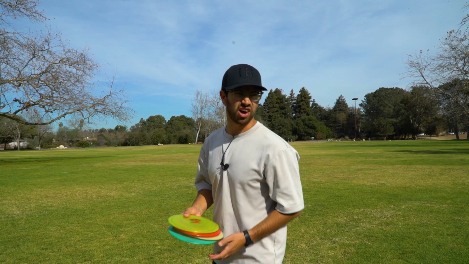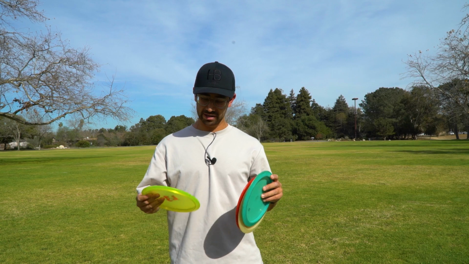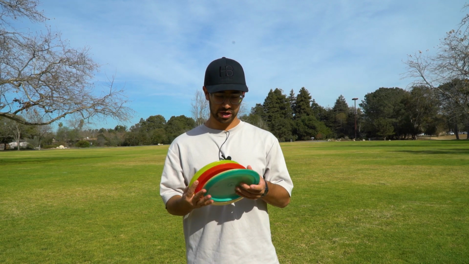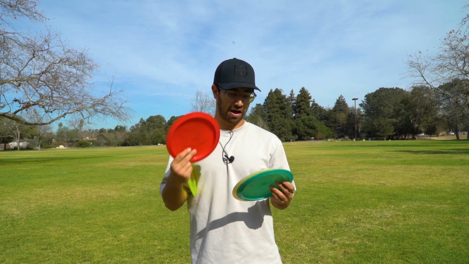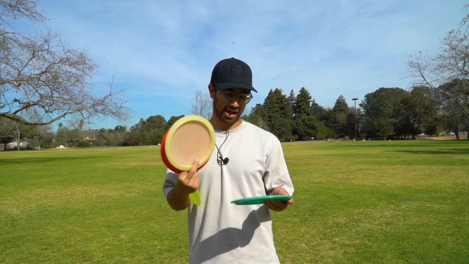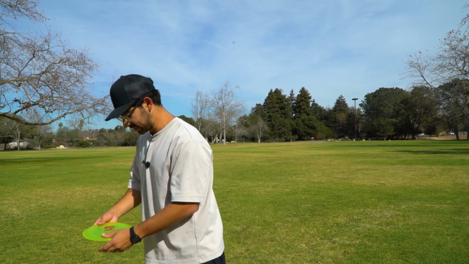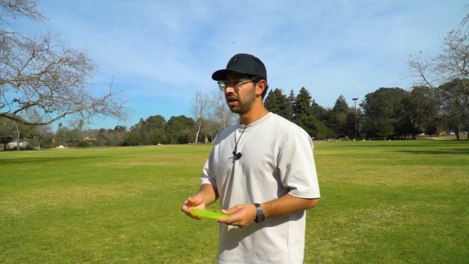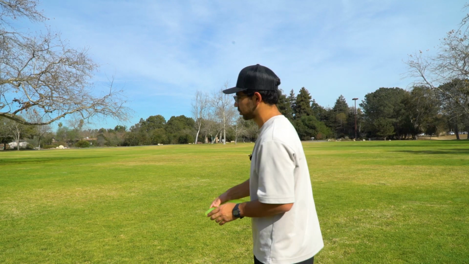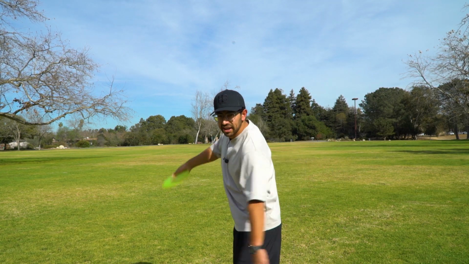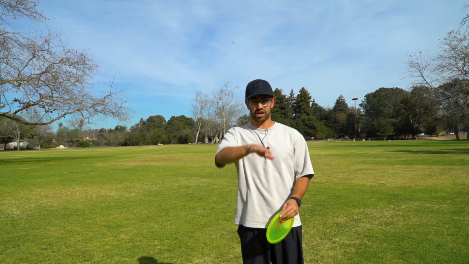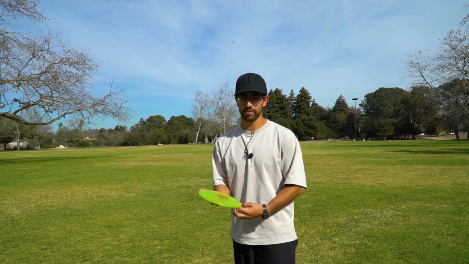All right, I know I've been talking a lot, so I'm just gonna start rapid firing. I'm gonna throw four fairway drivers now: a Leopard 3, a Valkyrie, a straight Thunderbird, and then a flippy FD3. This Leopard 3 is pretty stable, but if you throw it hard, it will turn. So I'm just gonna throw it on kind of a mid hyzer line and try to get it to turn and then even fade out a little bit because it's stable.